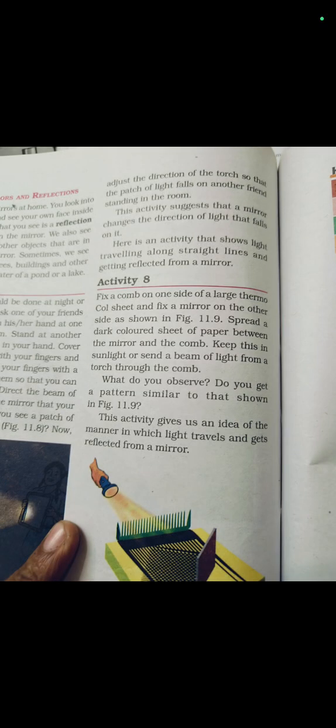Adjust the direction of the torch so that the patch of light falls on another friend standing in the room. This activity suggests that a mirror changes the direction of light that falls on it. Here is an activity that shows light traveling along a straight line and getting reflected from a mirror.